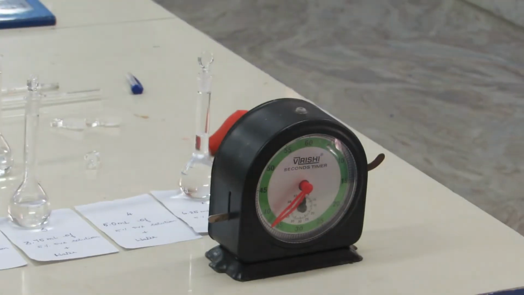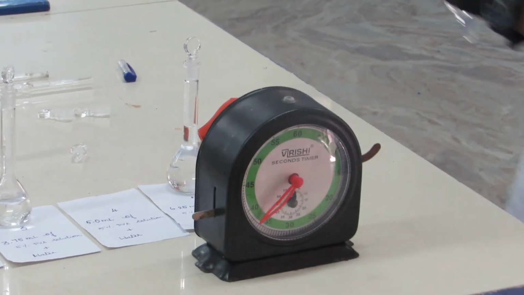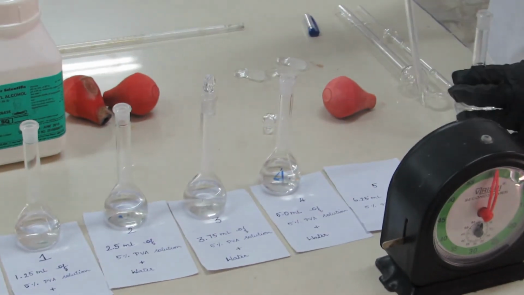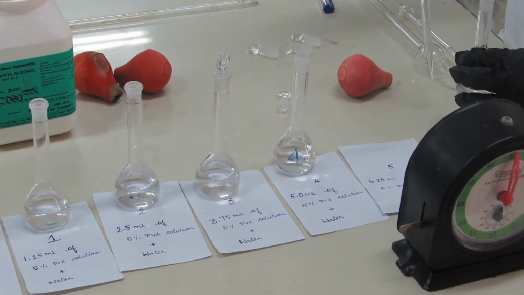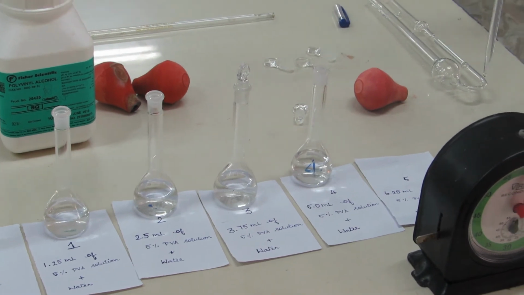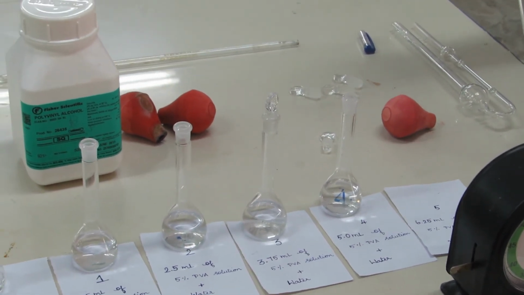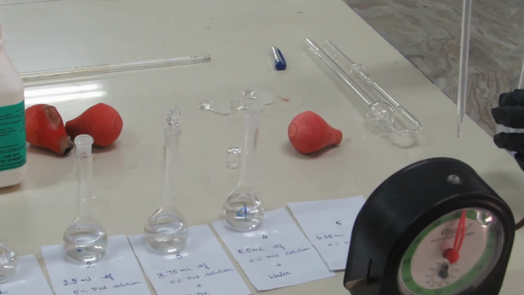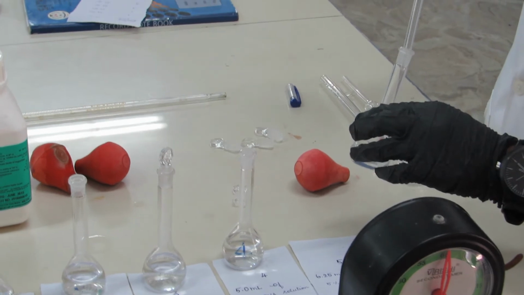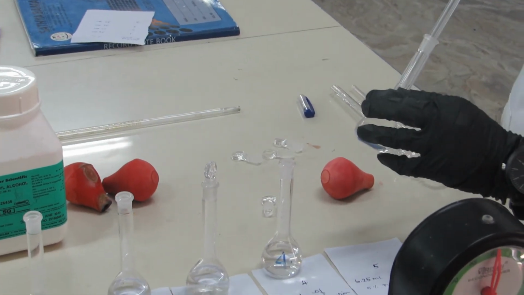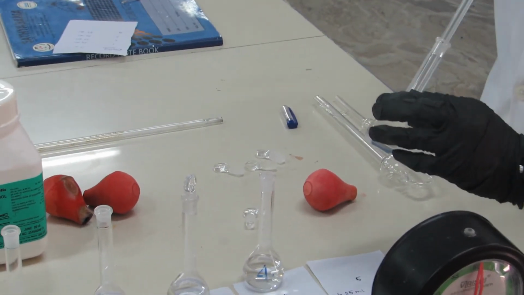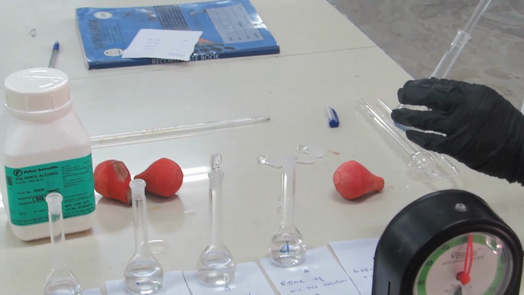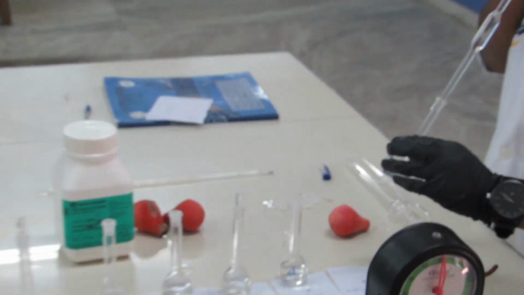Now the last concentration, that is 1.25% polyvinyl alcohol. With the help of a pipette, we are taking 10 ml of 1.25% polyvinyl alcohol.